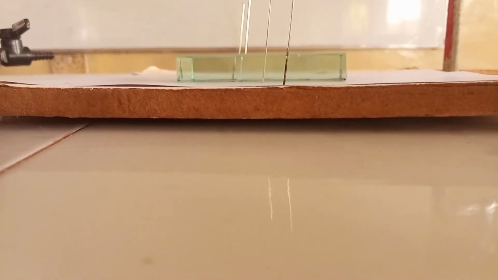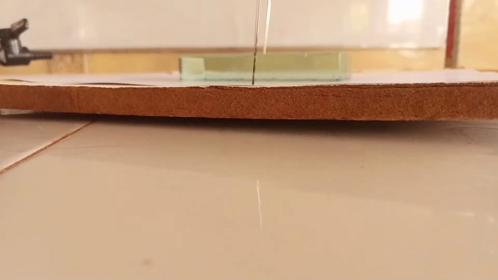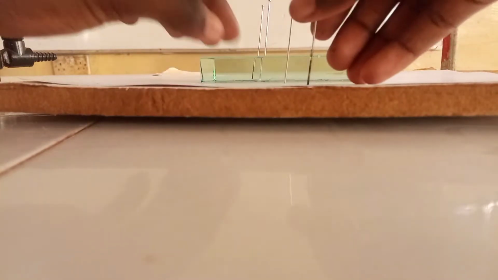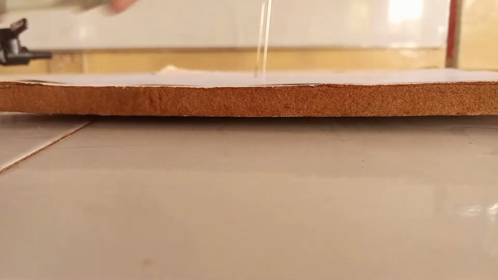Maybe you can see what we have there now. You can see the pins forming one very straight line. Look at them. We have 4 pins, but our interest is to ensure that they are forming one straight line, such that when you look at the images, you are only seeing one pin. So with that, I can now remove the pins I have mounted, and also the glass block.